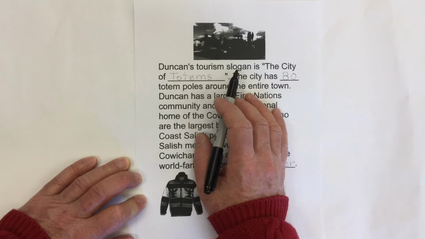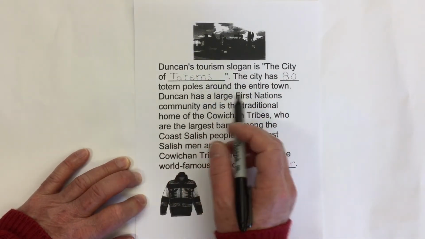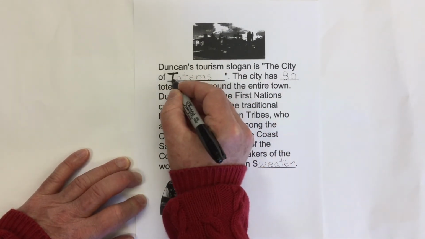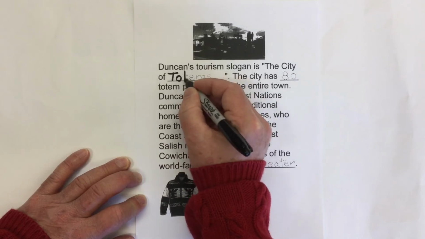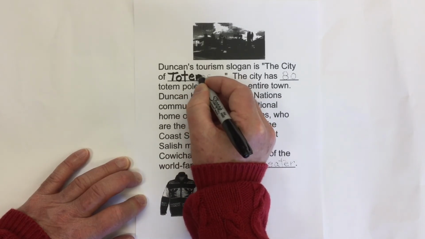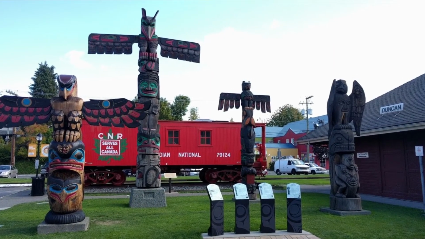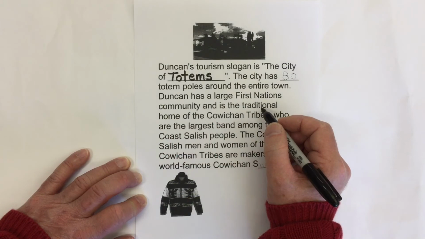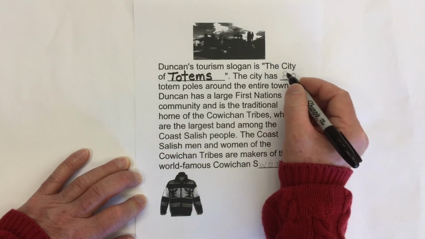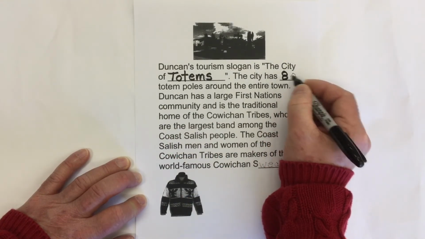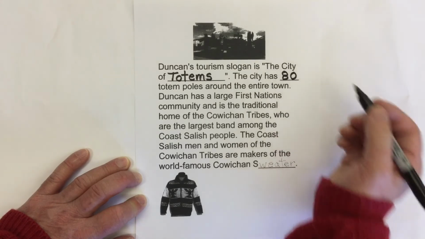Duncan's tourism slogan is the City of Totems. So the City of Totem Poles, or totems. The city has 80 totem poles around the entire town. That's a lot of totem poles.